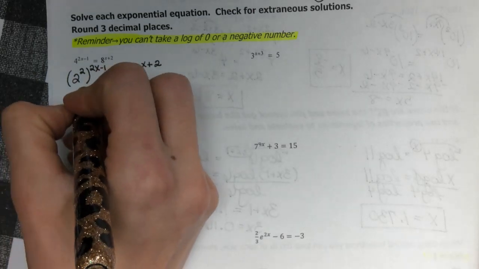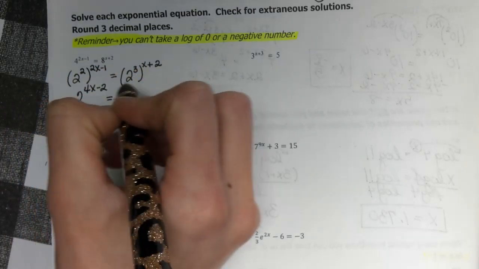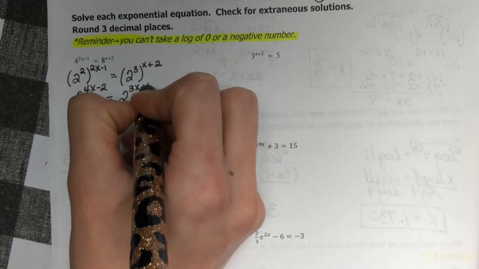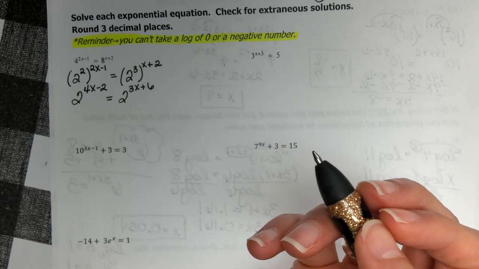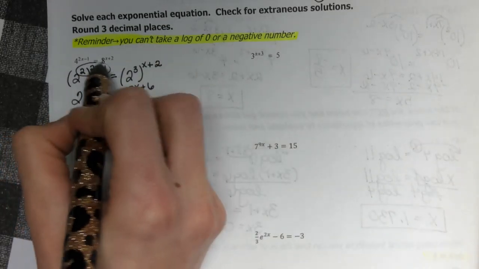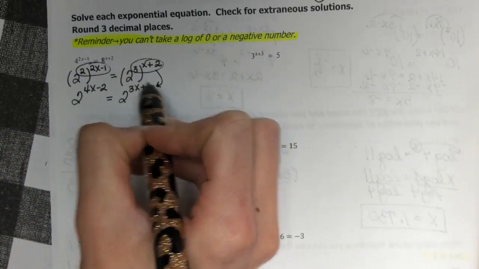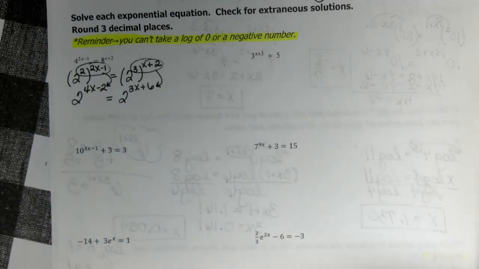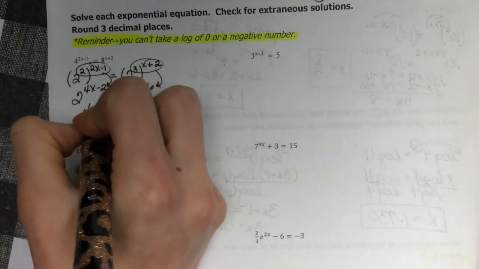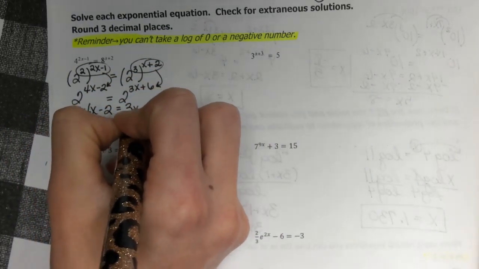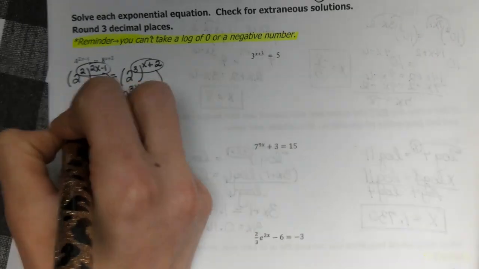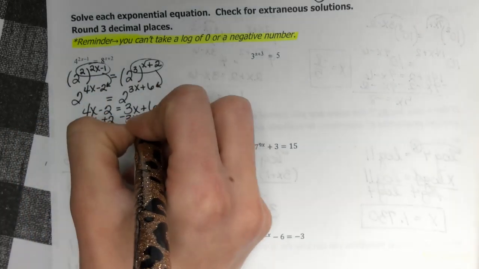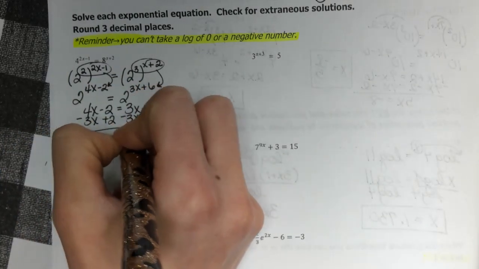So then 2 to the 4x minus 2. You could go straight to this, you could go straight to these if you knew that. Just be careful because some people make mistakes. So 4x minus 2 is equal to 3x plus 6. I'm going to subtract my 3x, add your 2, x equals 8.